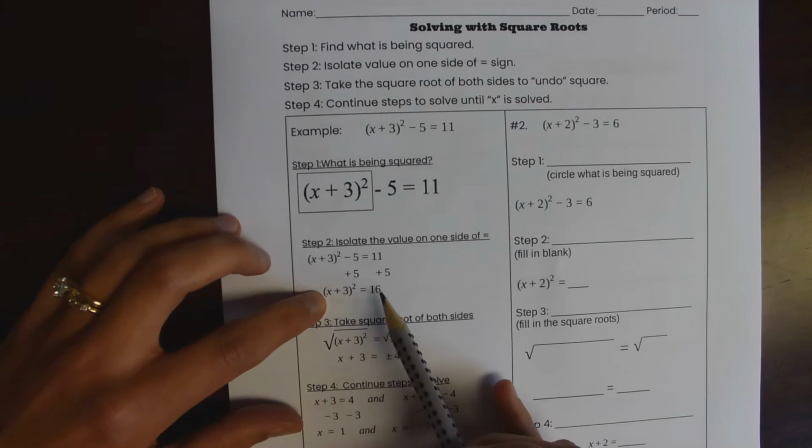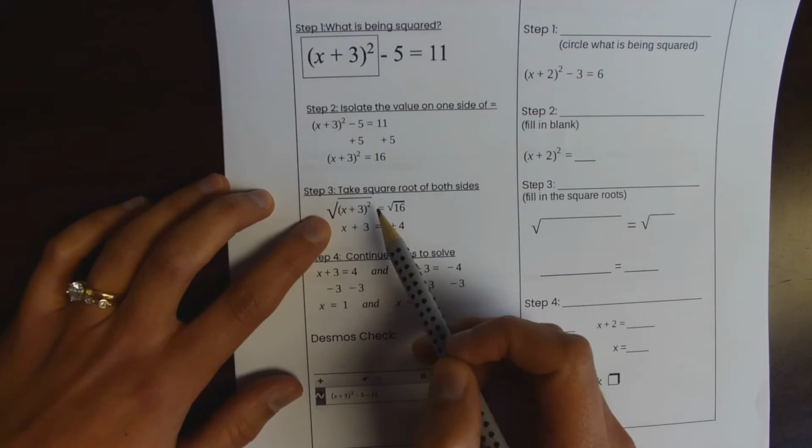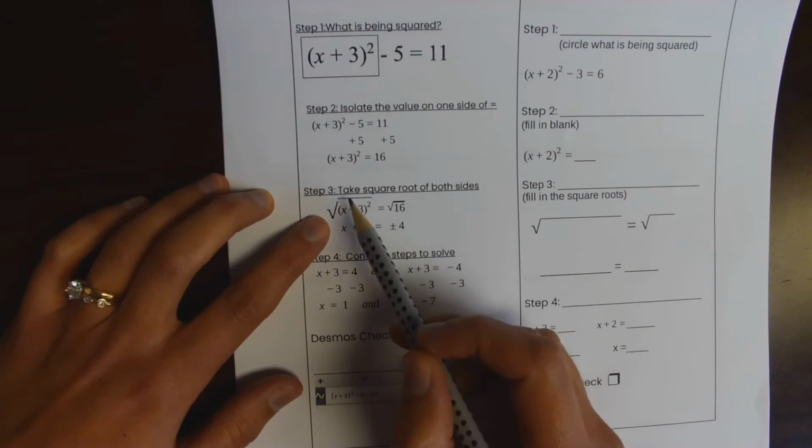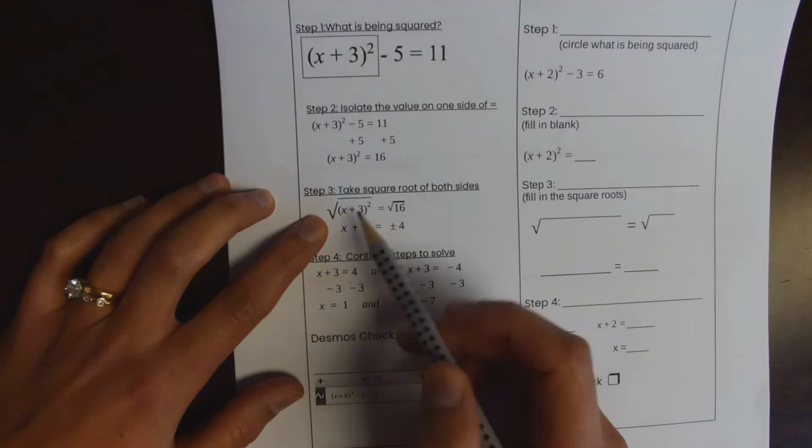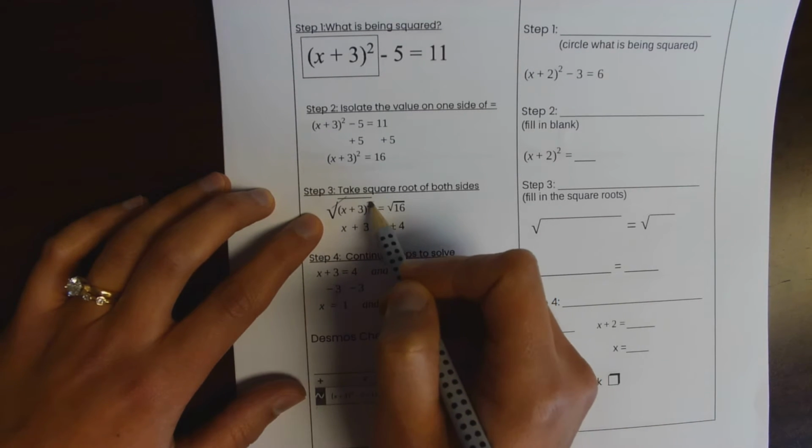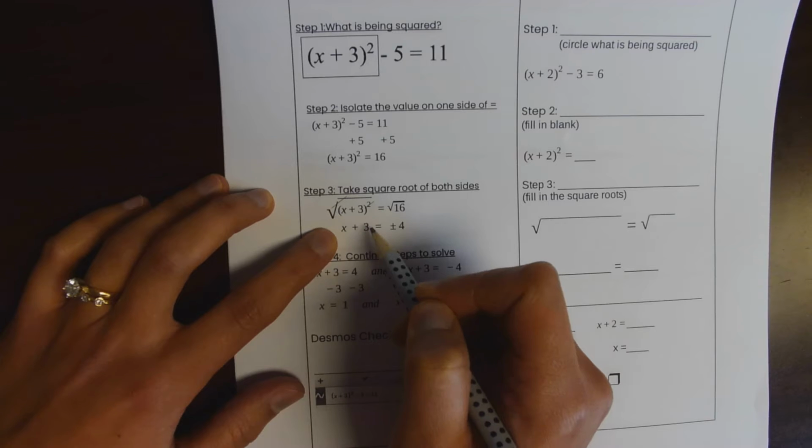Then we have to take the square root. We take the square root to undo the square. That's the opposite operation. So when I take the square root here, it cancels out this square, so I'm just left with what was in the parentheses, x plus 3.